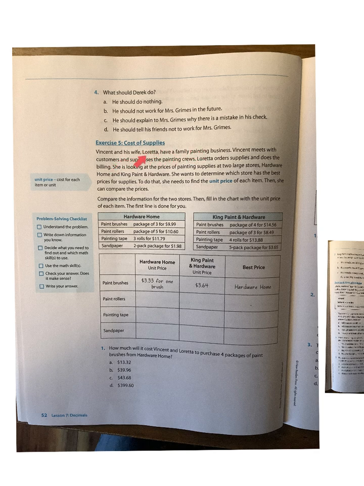So Vincent supervises the painting crews, and his lovely wife Loretta orders supplies and does the billing. So she's looking at the prices of painting supplies at 2 large stores, Hardware Home and King Paint and Hardware. She wants to determine which store has the best prices. To do that, she needs to find the unit price of each item.